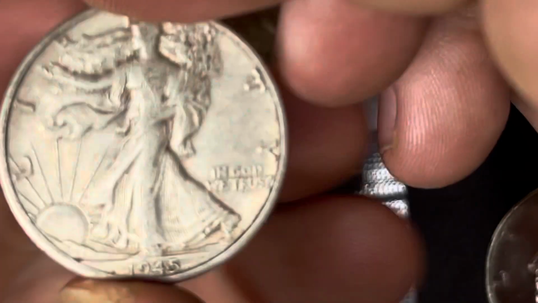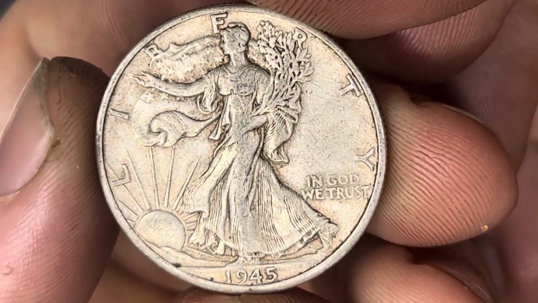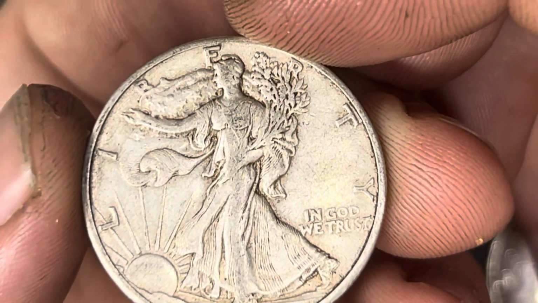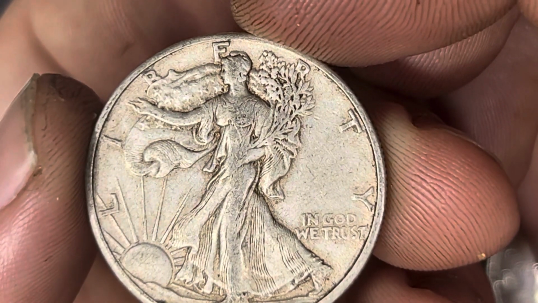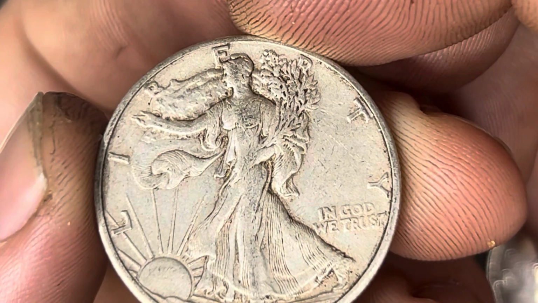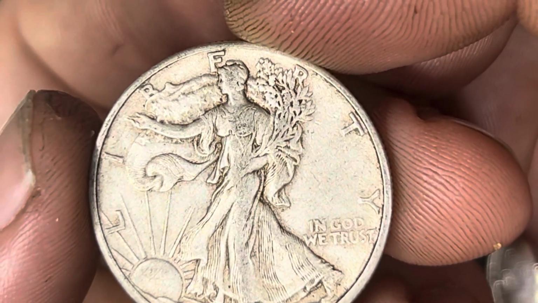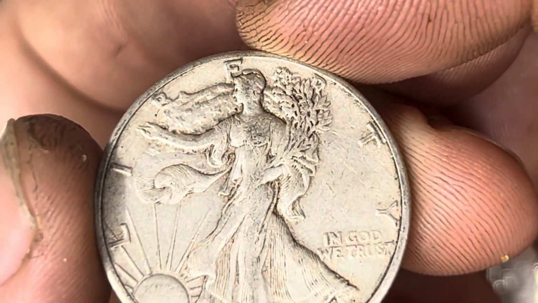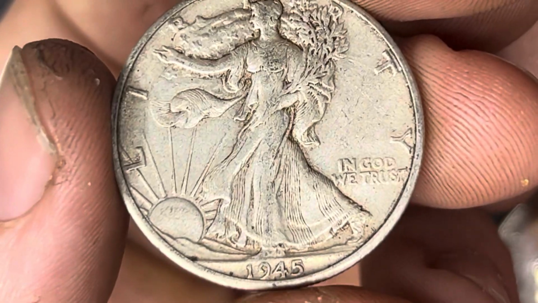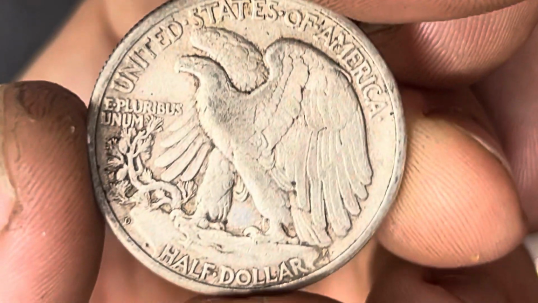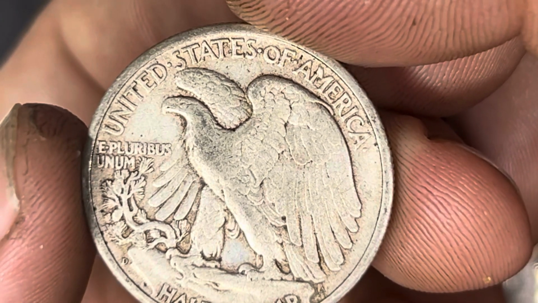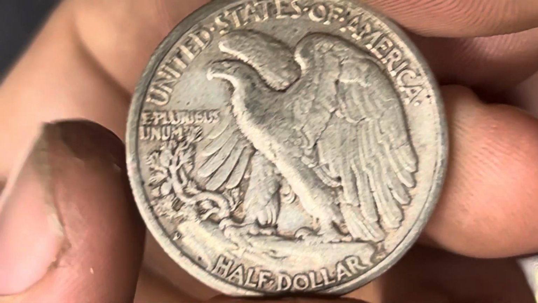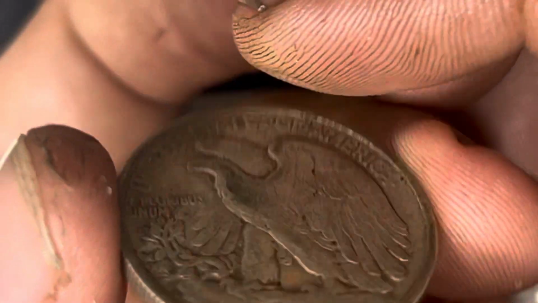Next up, the nicest Walking Liberty I have is this 1945. You can see all the lines in her skirt, as well as some detail in the chest plate. I'm not too sure about full head. I'd have to look into what actually counts as a full head, but I don't believe that's what we have here. On the reverse, you can see some detail in the eagle's feathers. And this is a Denver mint mark, so 1945 from Denver.